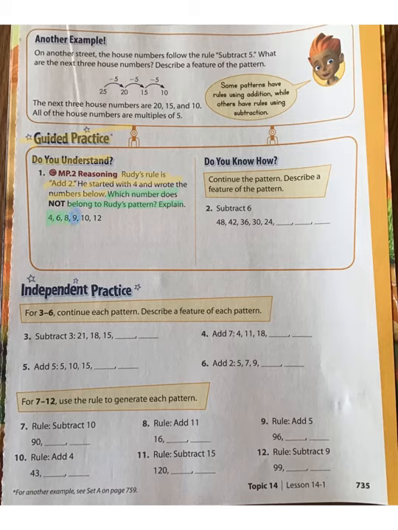Now we have a 9 here. We know that that number is incorrect because 8 plus 2 is not 9. And all the rest of these numbers, if we look at them, they're all even, except for number 9. Go ahead and write this sentence for your explanation. 9 does not belong because it is odd and all the rest are even.